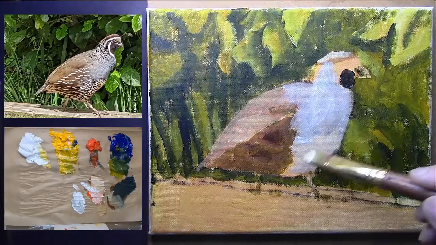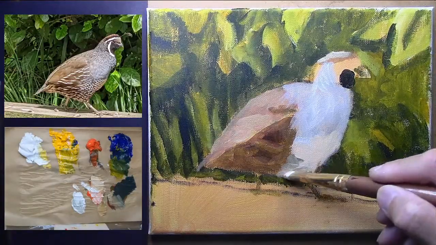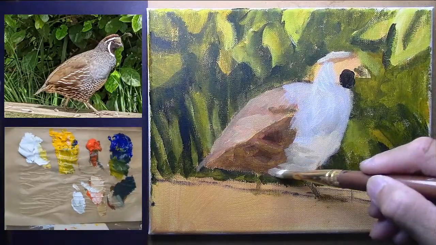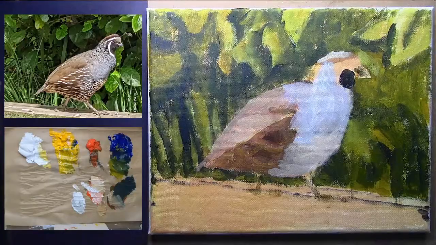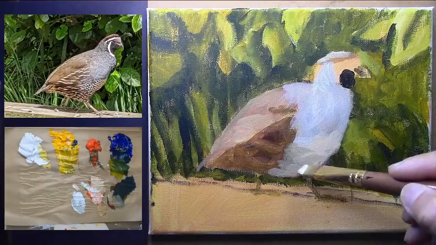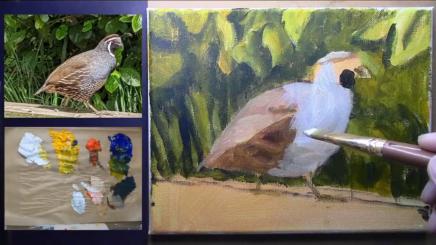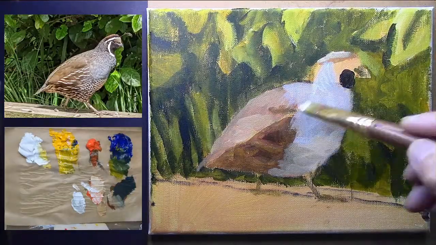In other words, playing with the color variations and not so much painting the details. Right? So if you paint in different directions, that's how you give dimension to the body and the impression of the feathers.